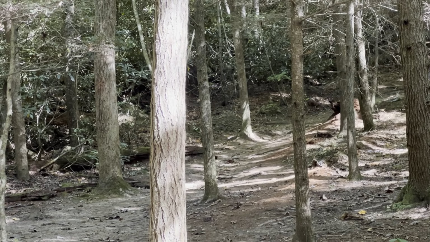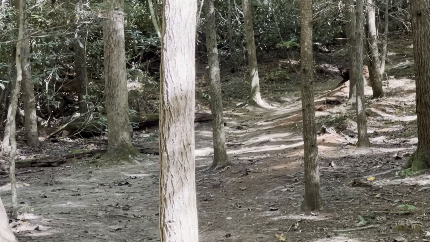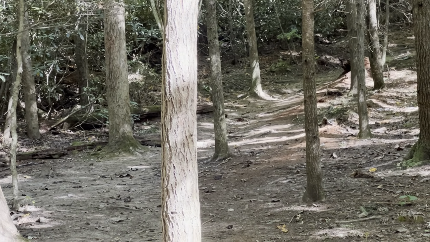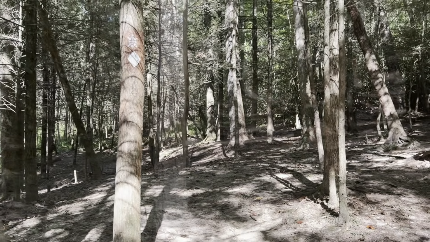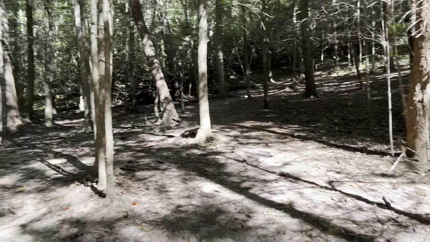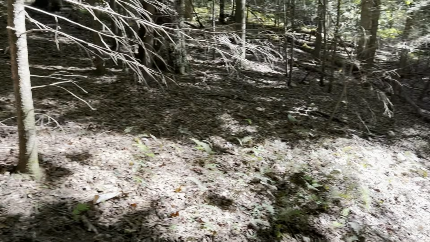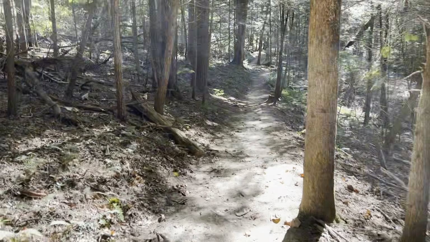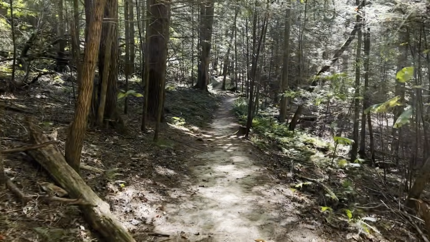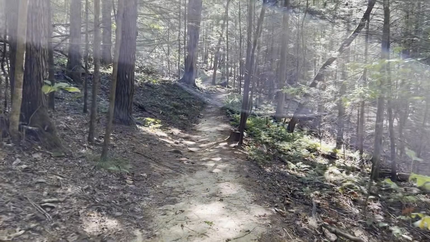This has really took some abuse since the last time I was here, which has only been probably not even a year ago. Anyway, we'll make a left on the trace, head back out towards the CloudSplitter direct trail.